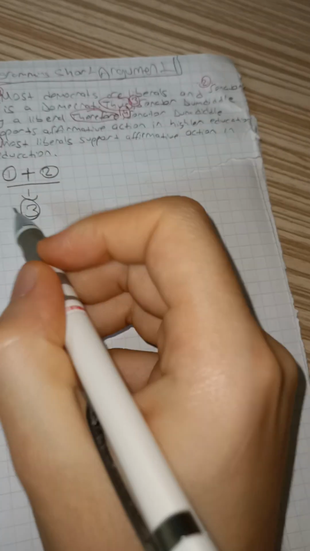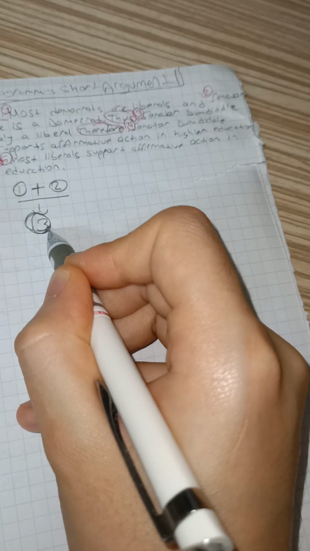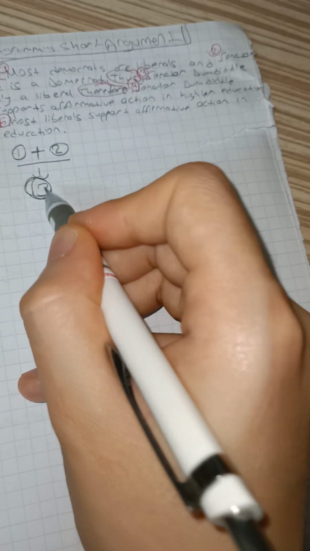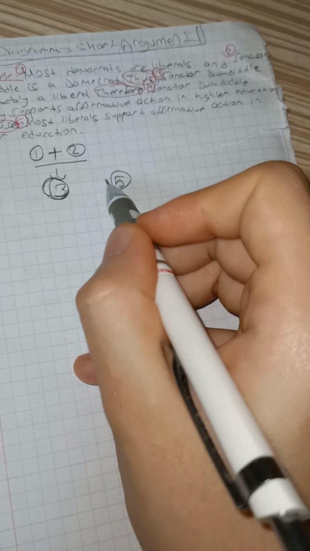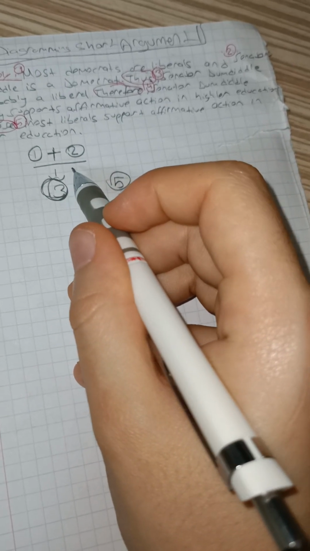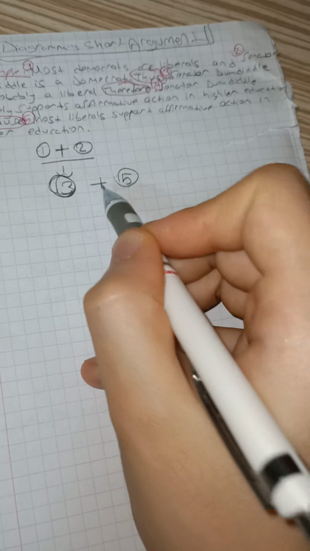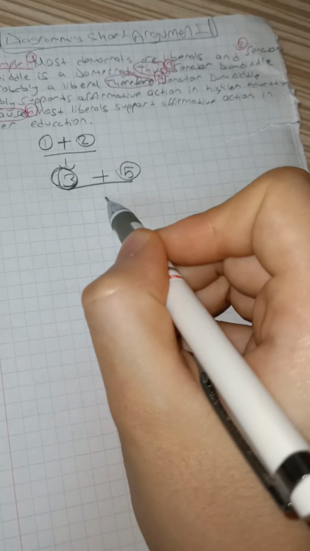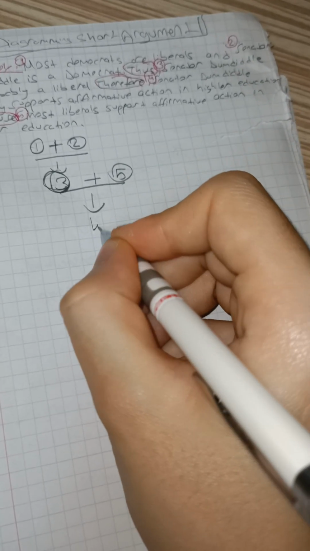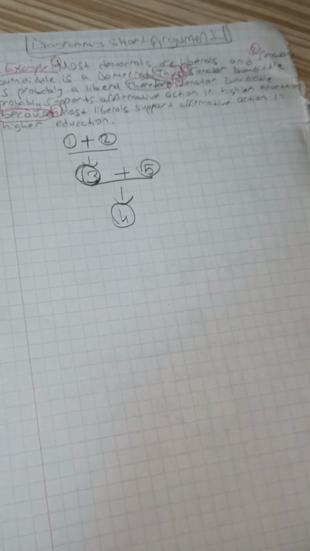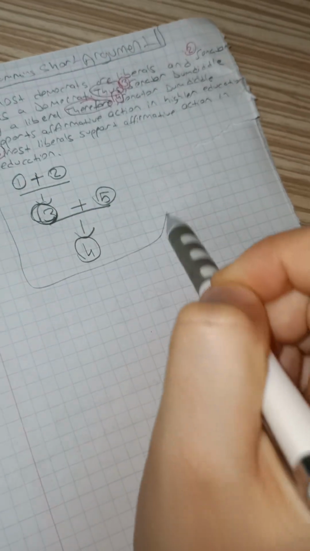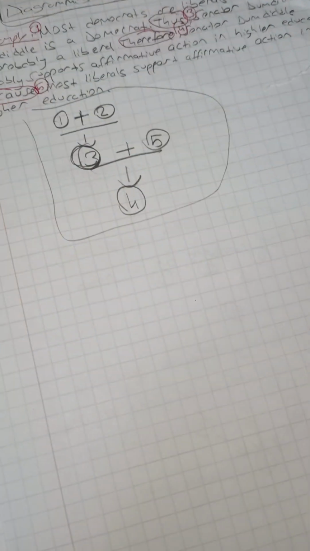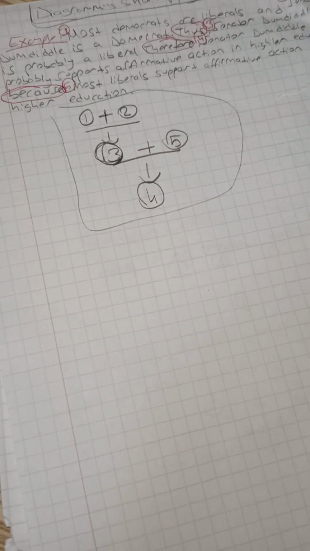3 and 5 provide linked support for 4. We diagrammed it as we have seen on the page.